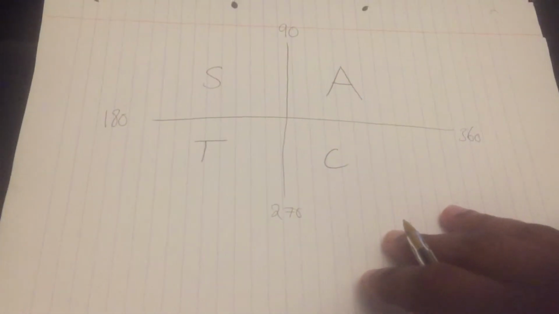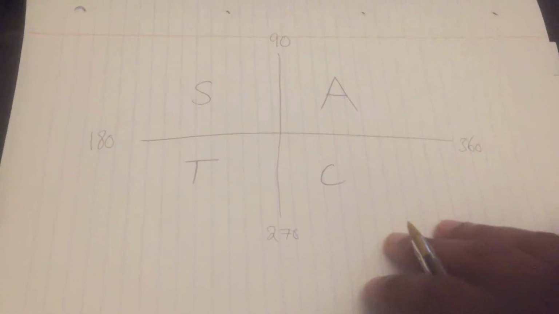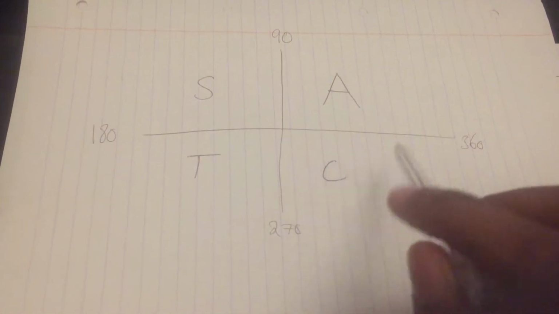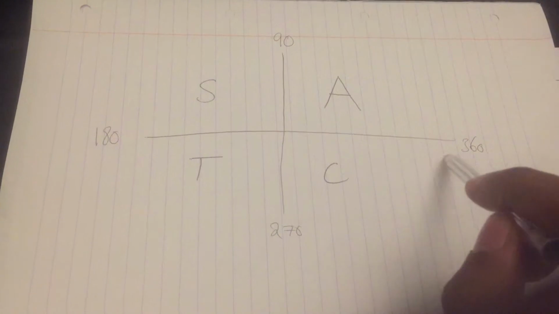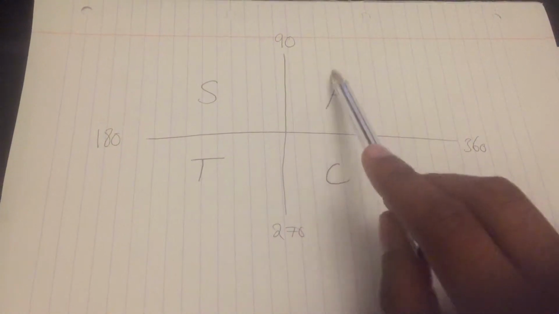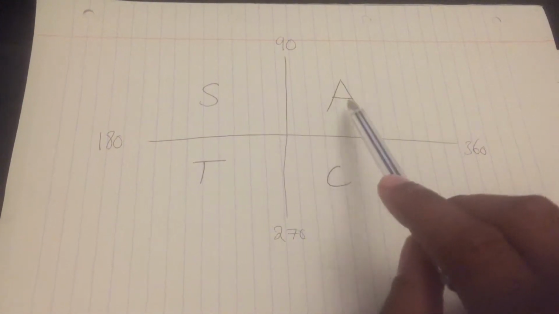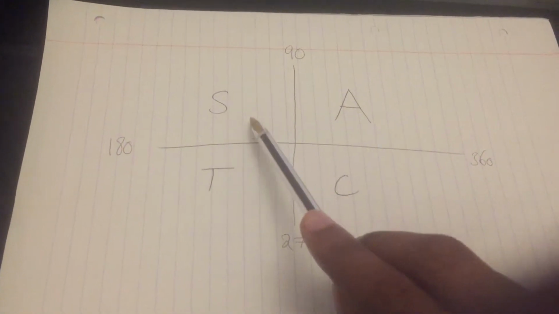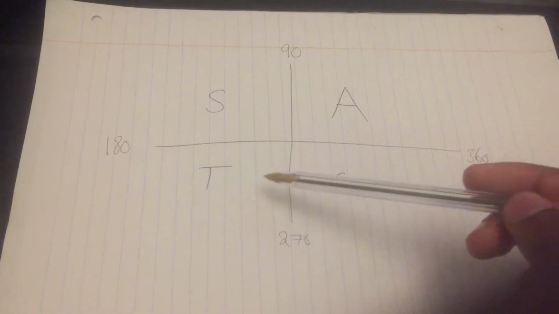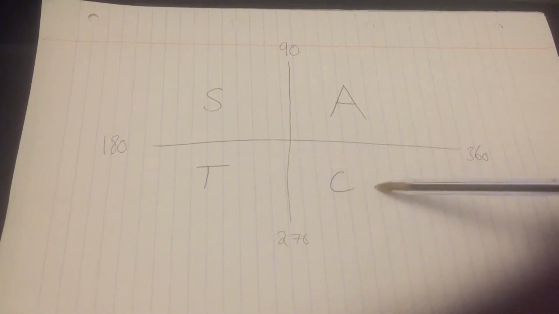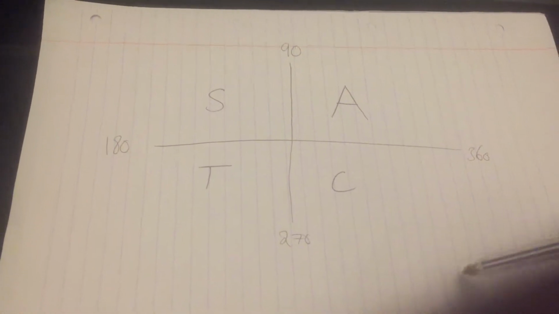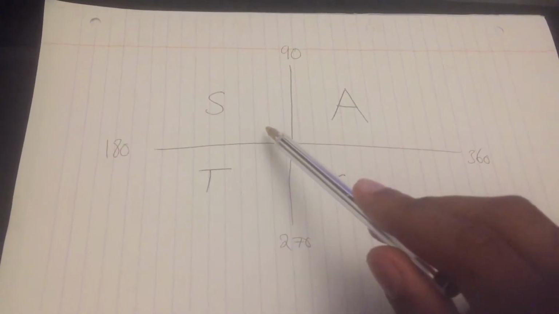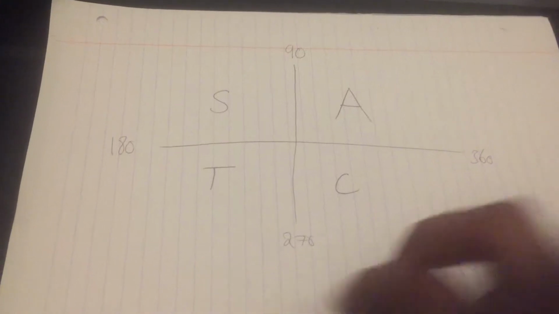So most of you have probably seen this before, a CAST diagram. So we have all, sine, tan, cos. What this basically means is that any angle between 0 and 90 in the all quadrant would be positive. Going over to sine, only sine values would be positive. Going over to tan, only tan values would be positive. Cos values positive. But this doesn't mean you can't have a sine value in a tan quadrant. It just means that the sine value would be negative.